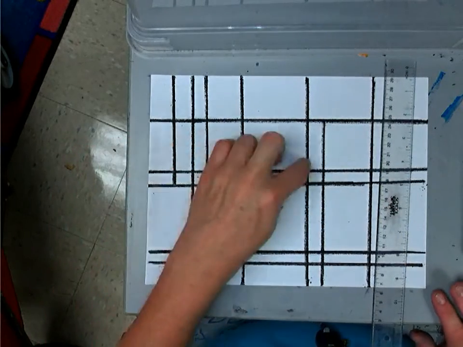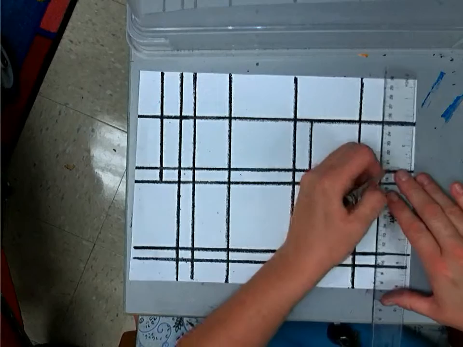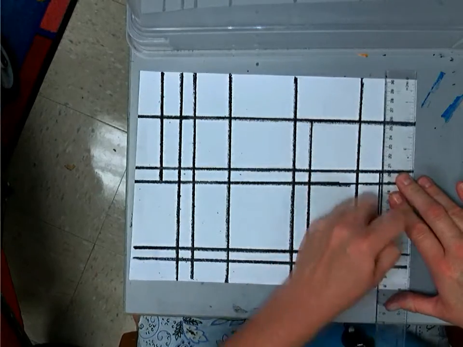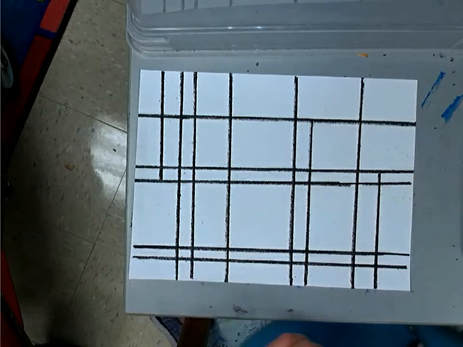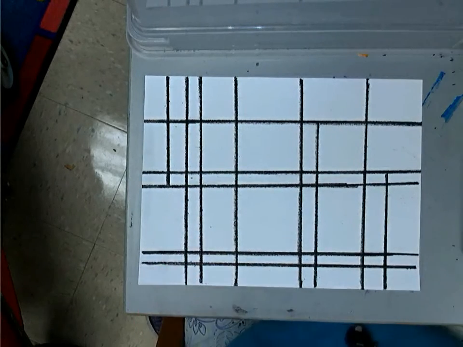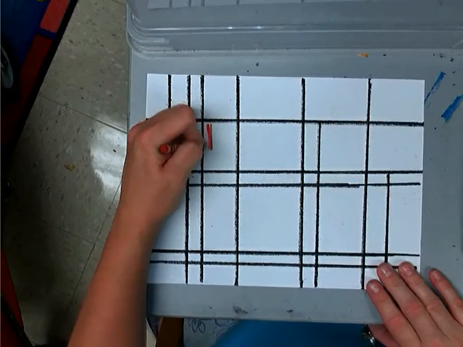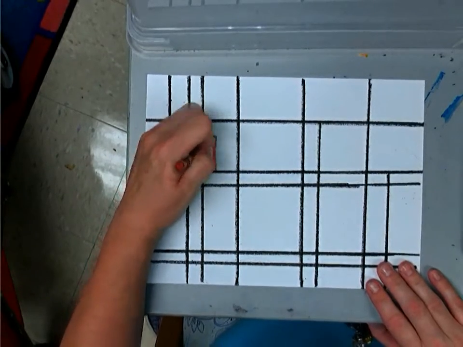1, 2, 3, 4, 5, 6, 7. I personally am going to do 8 lines going this way. You don't have to do that many. But this is my drawing, and I am now ready to start adding color. And I'm just jumping in. I'm only using primary colors, red, blue, and yellow.